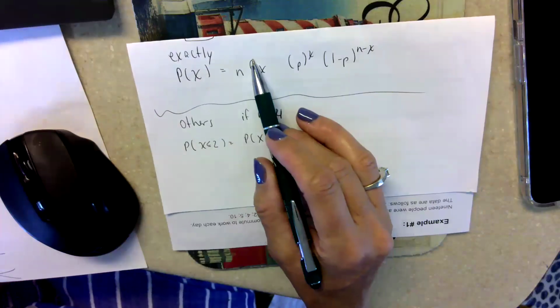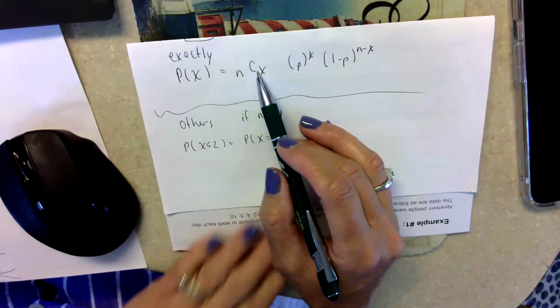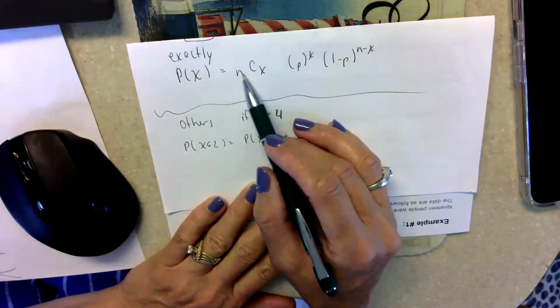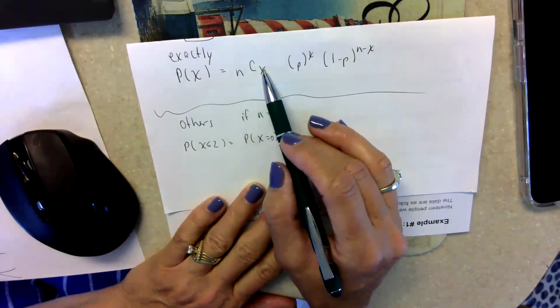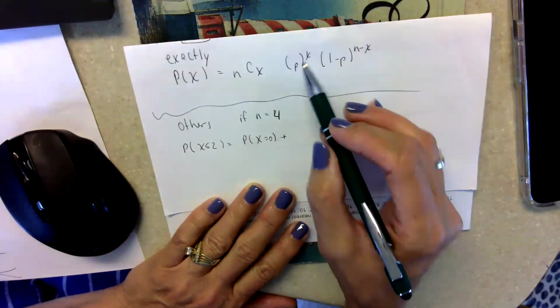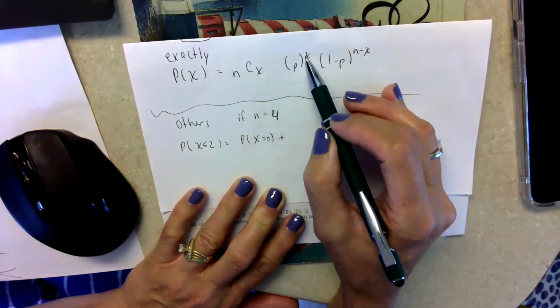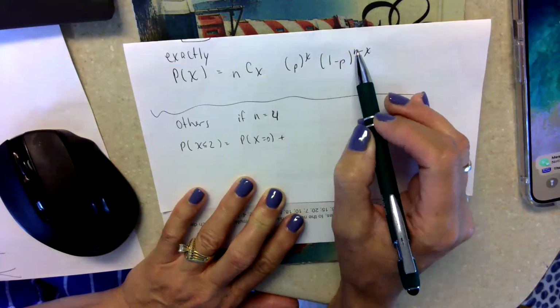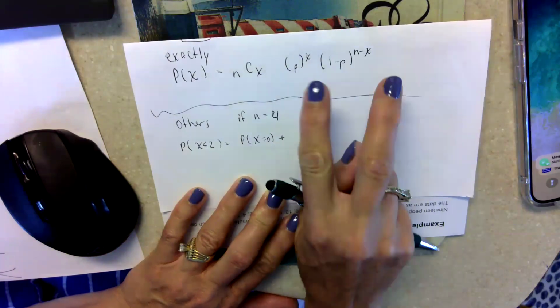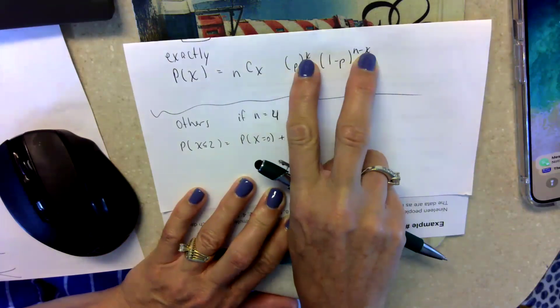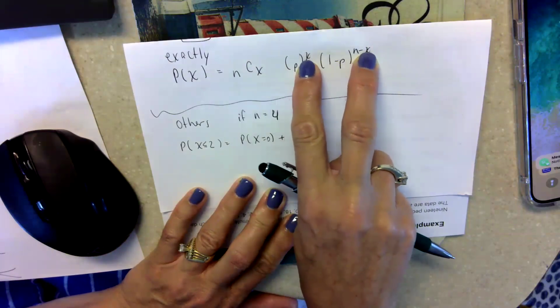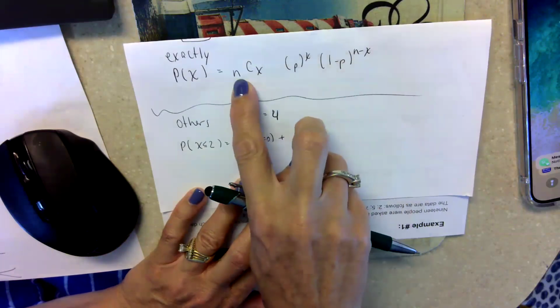That formula for an exact outcome is n choose x. And this is the combinations that we did back in chapter 4.4. So we're taking n things and we're choosing x of them in combinations. And then we're going to multiply that by p to the x times 1 minus p to the n minus x. x and n minus x, these 2 exponents always have to add up to make n.